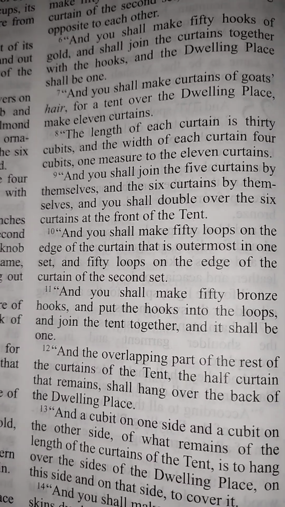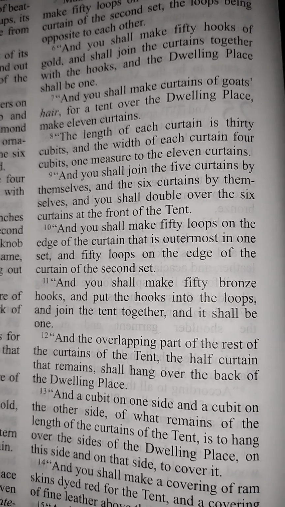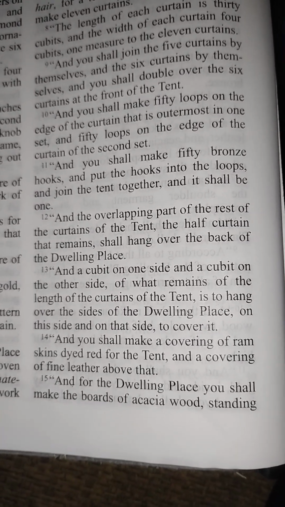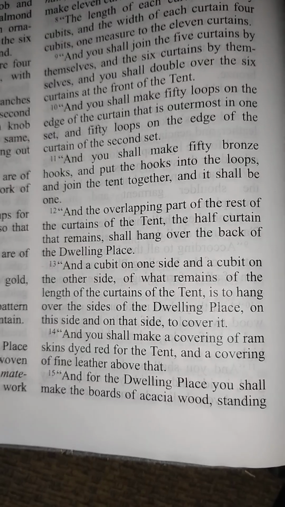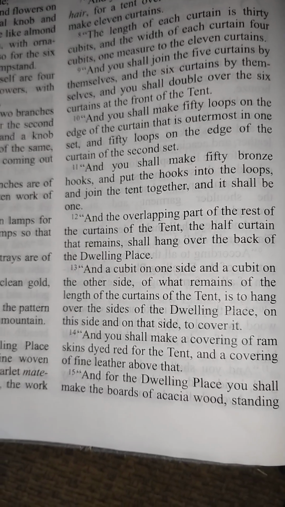And a cubit on one side and a cubit on the other side of what remains of the length of the curtains of the tent is to hang over the sides of the dwelling place, on this side and that side, to cover it. And you shall make a covering of ram skins dyed red for the tent, and a covering of fine leather above that.